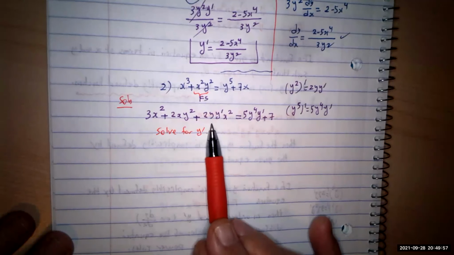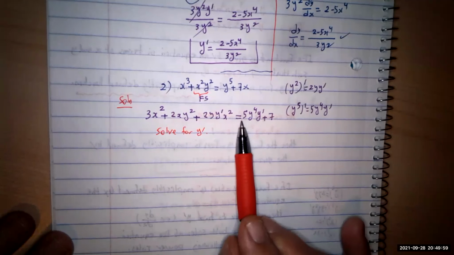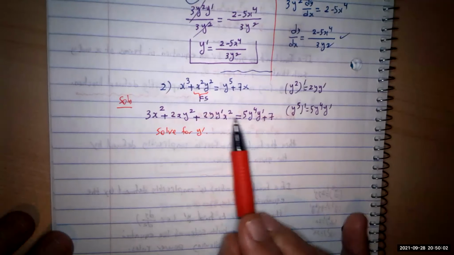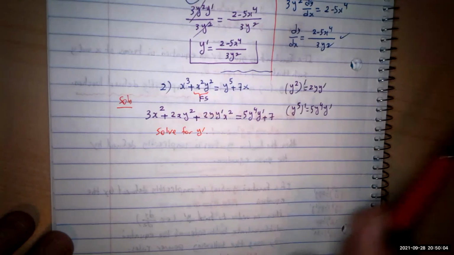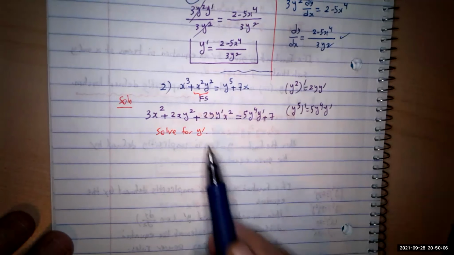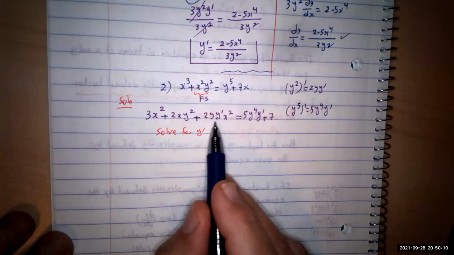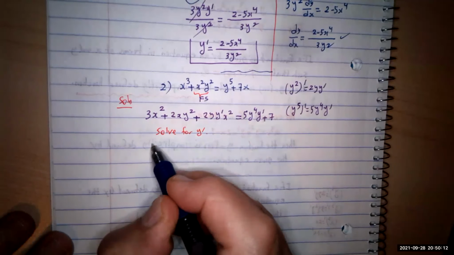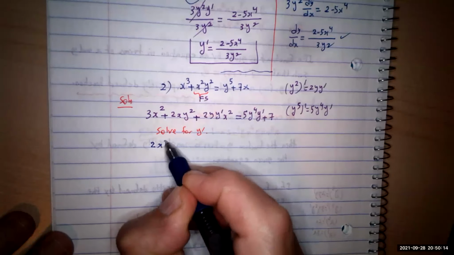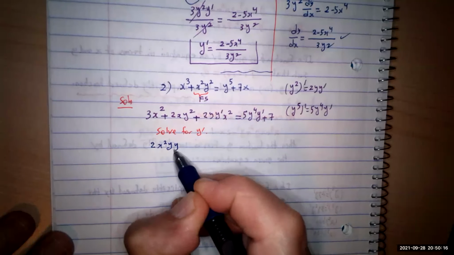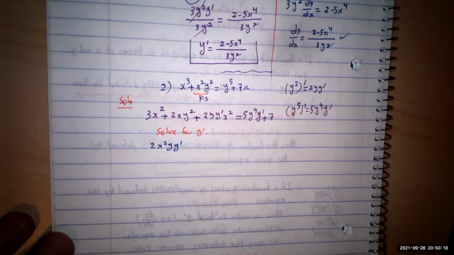You have one term here, and you have one term here. So you have to collect everything to the left. This is going to be 2y. You can write this in alphabetical order if you like. You can switch them if you like. It's going to be 2x squared y prime. That's better. You don't have to, but that's nice.